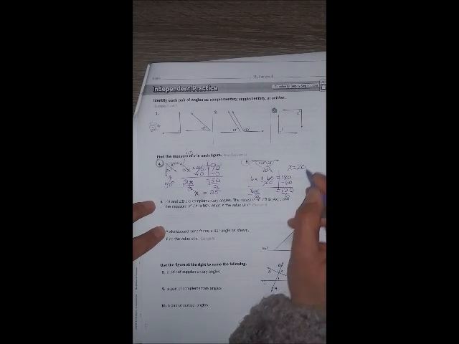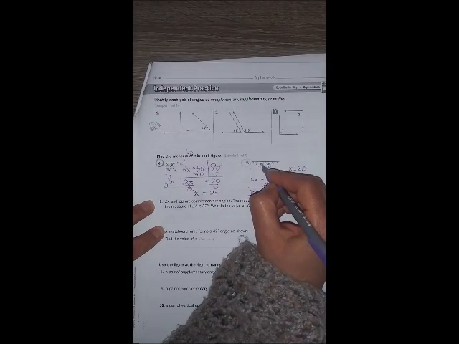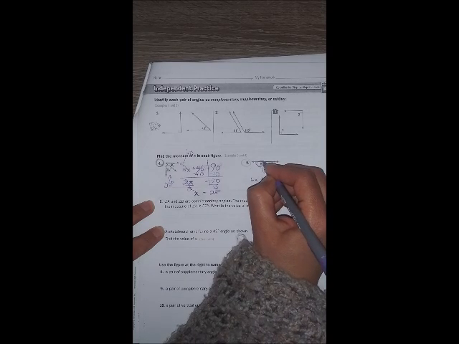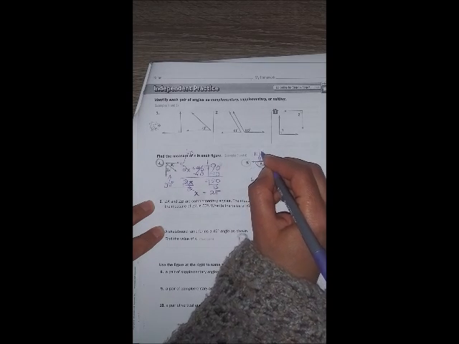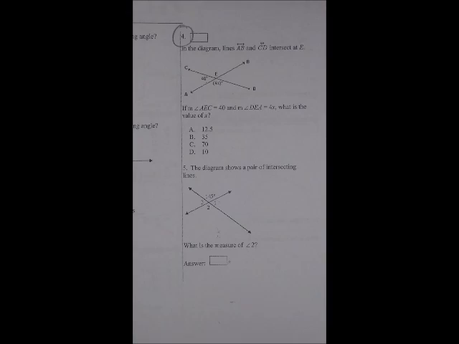And this one is 20, and 20 is not the degrees. 20 is x. If I wanted the degrees, then this would be 120 degrees. This angle, and this one is 60. Okay, we're going to try a few more on another page.